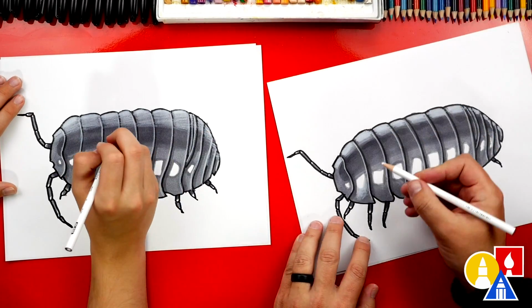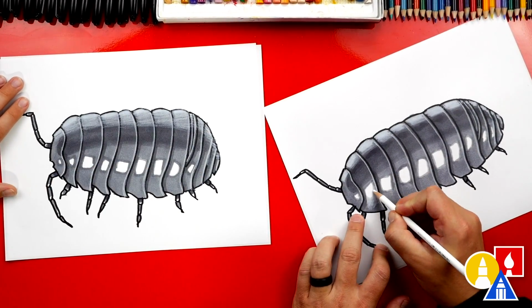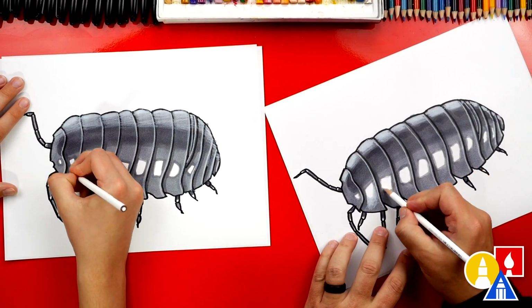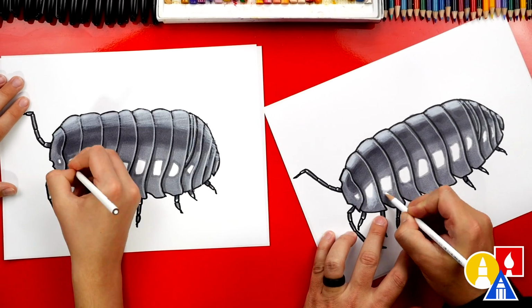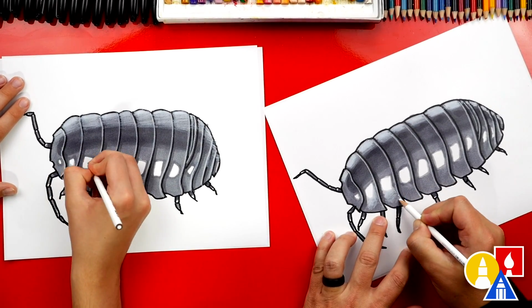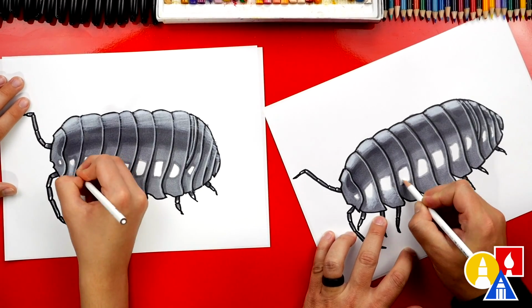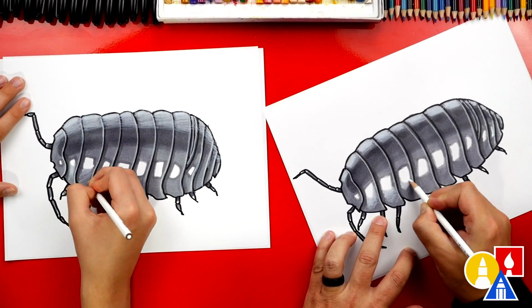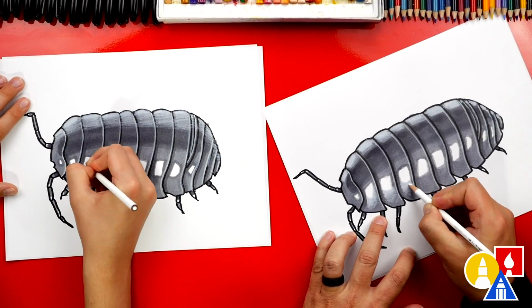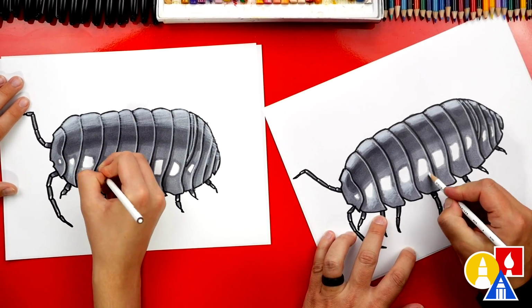All right, now let's use our white colored pencil and we're gonna go over this white shape that we left on each segment, and then press really hard and then fade out towards the bottom. Is that cool? Yeah. That kind of stretches the highlight out and brings it further down its body.